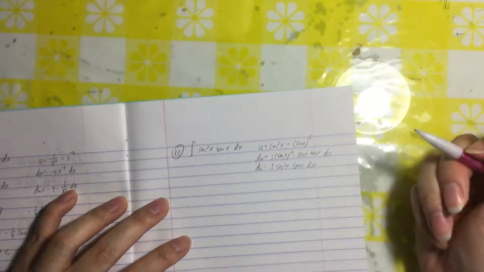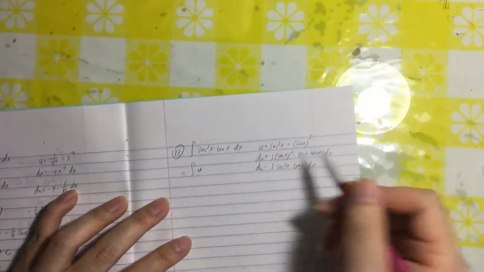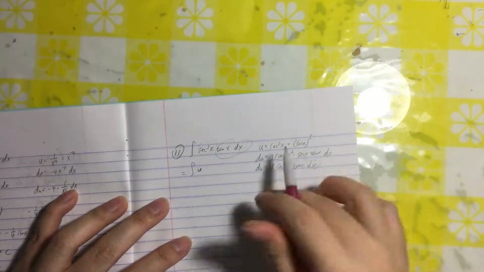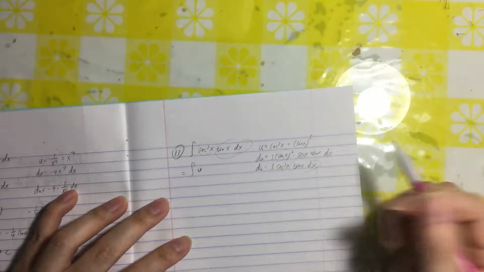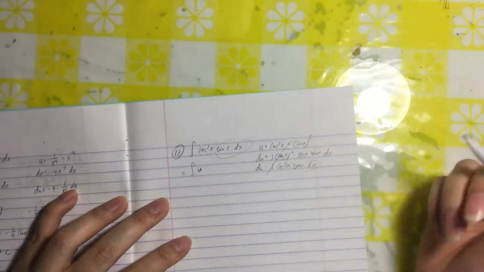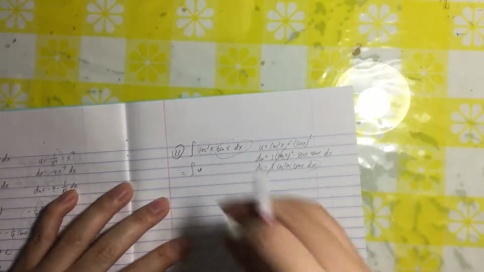If we substitute, I can replace secant cube x with u. Then how about tangent x dx? We are missing 3 secant cube x here. So since we are not able to completely replace all x with u's, this u substitution won't work here. So this choice won't work.